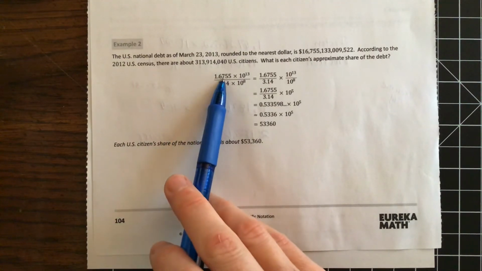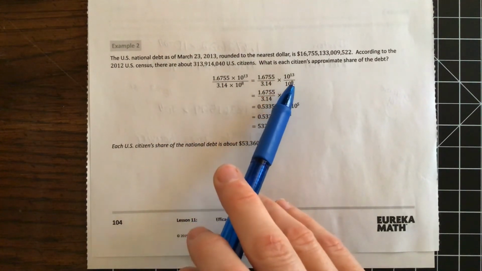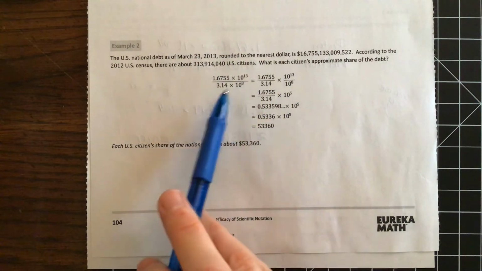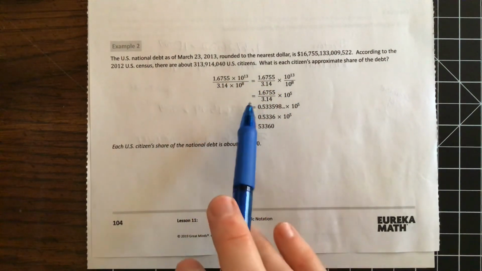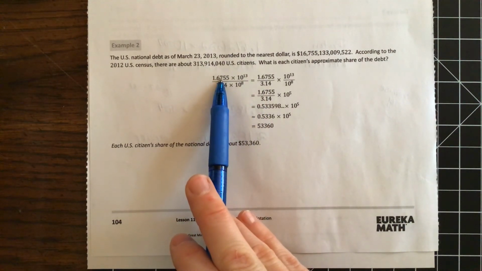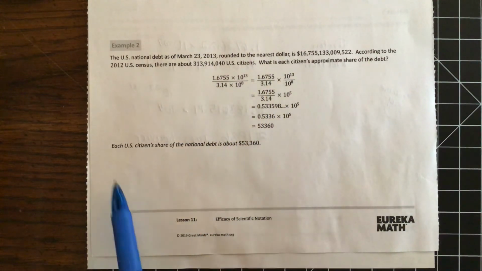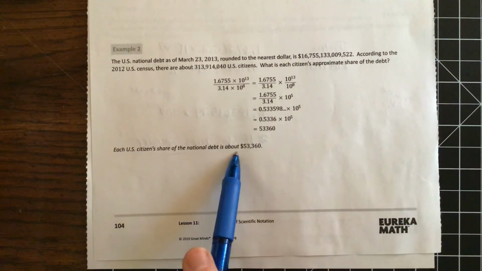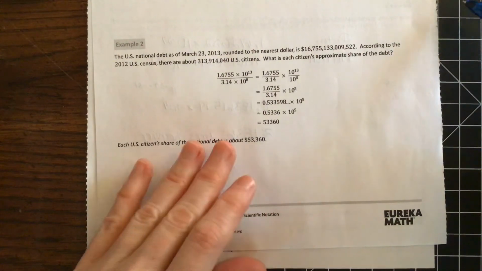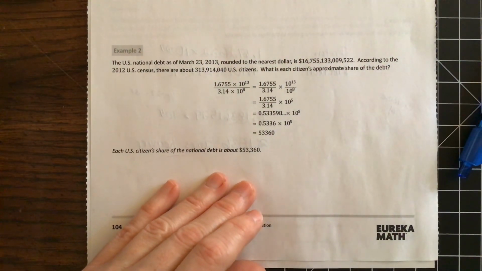Okay, so then if we divide this out, this is what you get. So I think this problem is done for you. So you're just kind of looking at the dividing. Right, so you divide there, and each U.S. citizen's share of the national debt is about $53,360. Great. I'm going to pause now since my dog's barking.